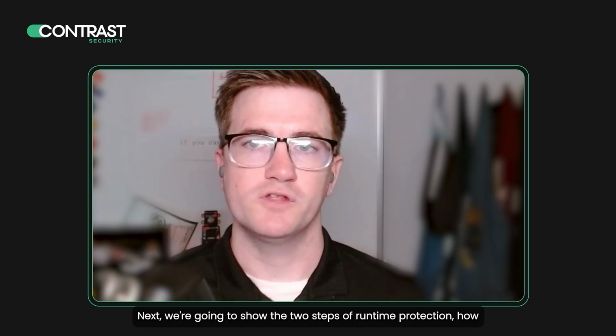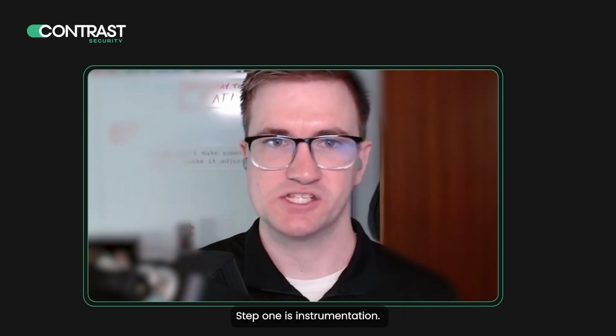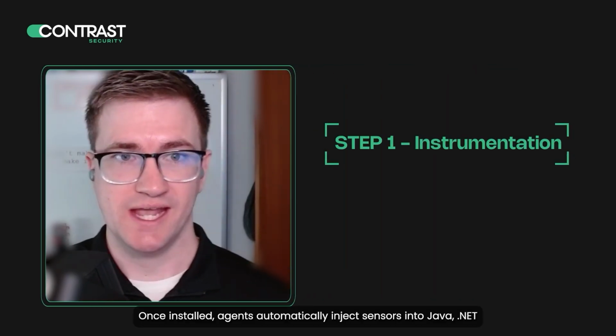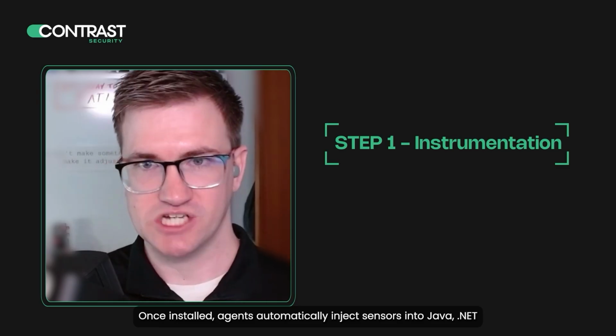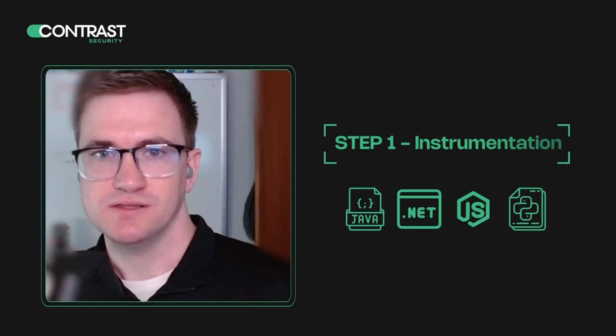Next, we're going to show the 2 steps of runtime protection, how the sensors are placed inside of your application, and then how they analyze and respond in real time. Step 1 is instrumentation. Once installed, agents automatically inject sensors into Java, .NET, Node.js, Python, and other runtimes. These sensors track security-relevant methods, data movement, and API interactions.